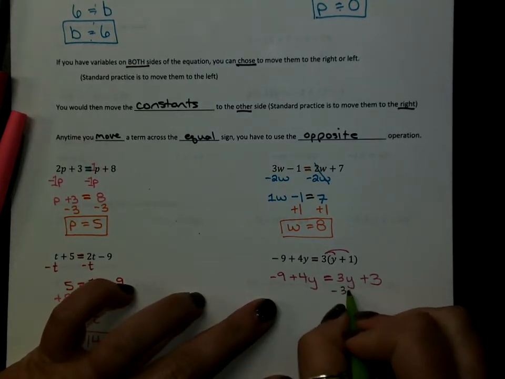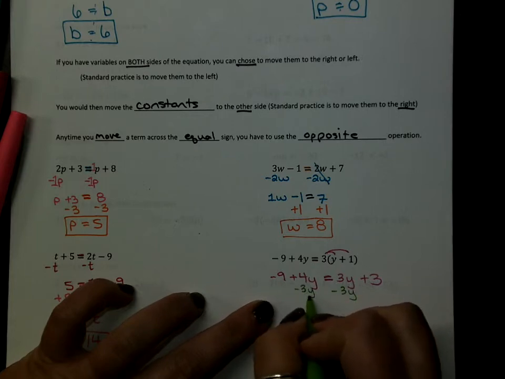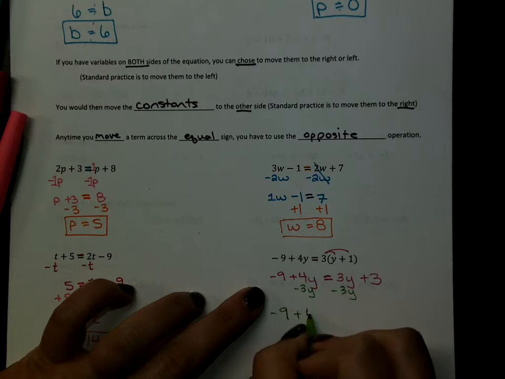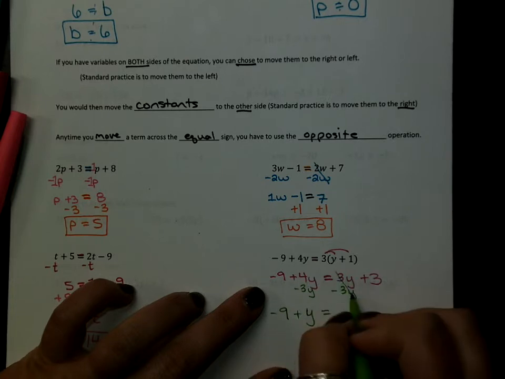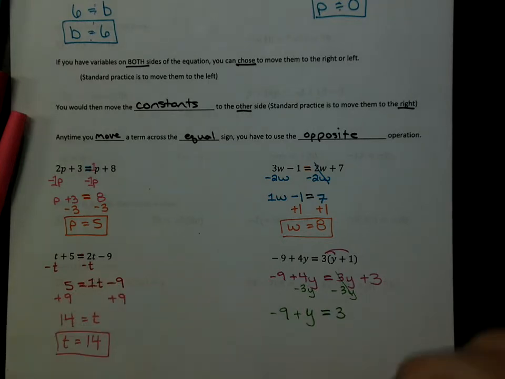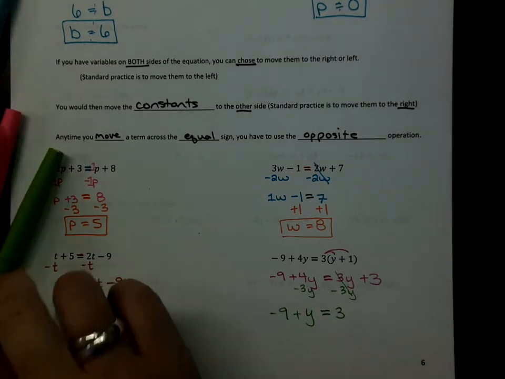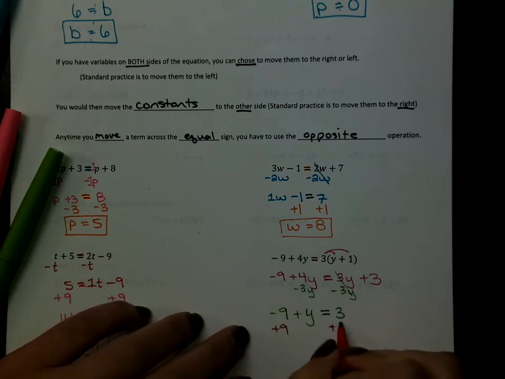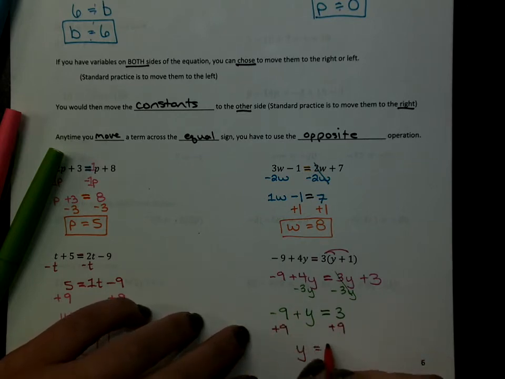So we're going to move the 3y's over here. Positive 4 minus 3 is positive 1y. Those are gone. Don't lose your equal sign. And then positive 3. And from there I'll move my 9. So it was negative 9. I'm going to add 9 to both sides. It's going to give me y equals 12.